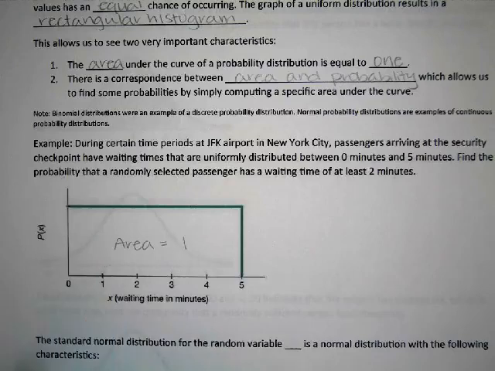And so whenever you have something like that happening, we're going to use this normal probability distribution. The example here says, during certain time periods at JFK Airport in New York City, passengers arriving at the security checkpoint have waiting times that are uniformly distributed between 0 minutes and 5 minutes. Find the probability that a randomly selected passenger has a waiting time of at least 2 minutes.